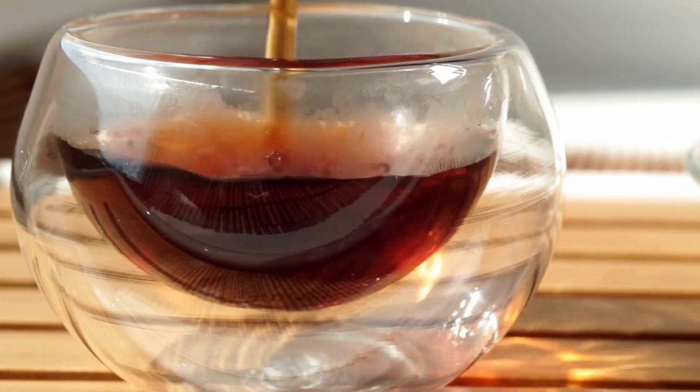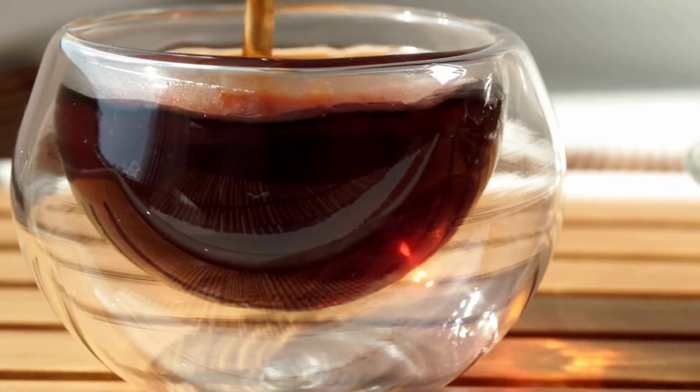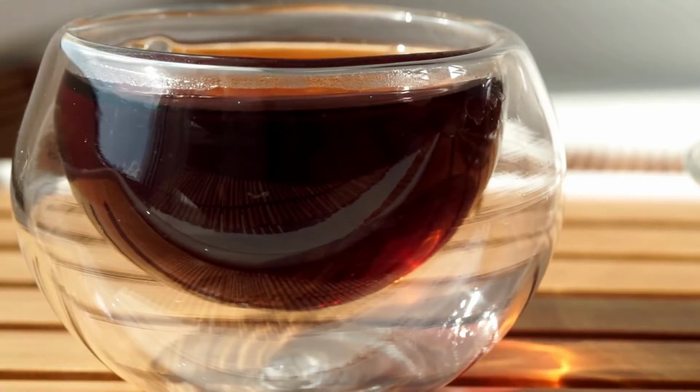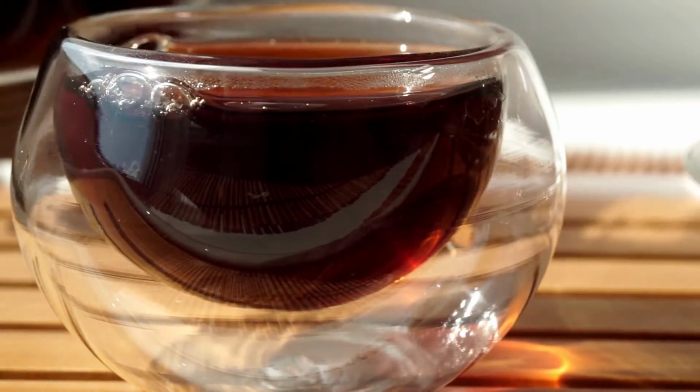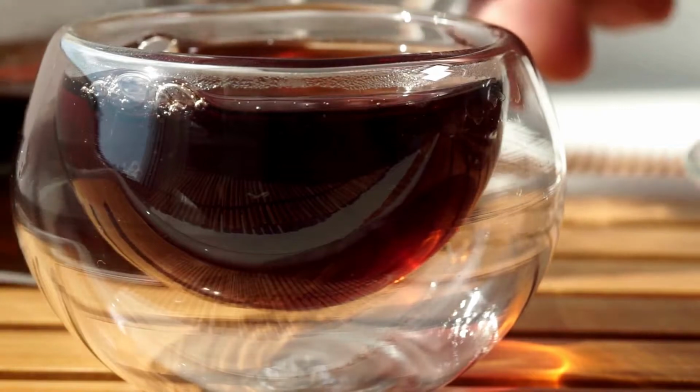Although we don't stock any Pu-erh tea on its own, our coffee truffle tea has Pu-erh tea as the base, onto which we have added coffee beans and cocoa pieces to give it a rich coffee chocolate flavor.